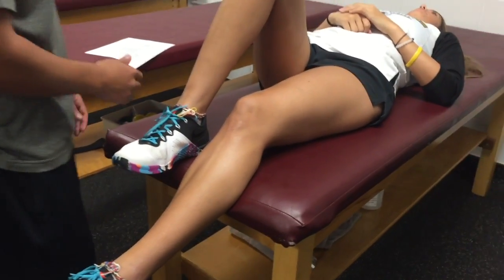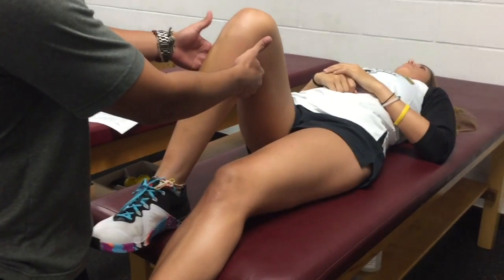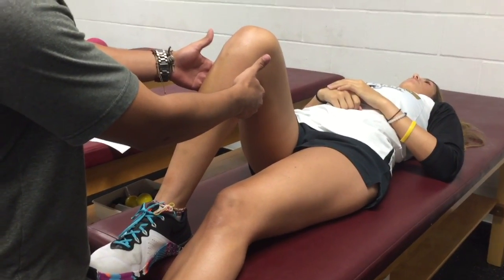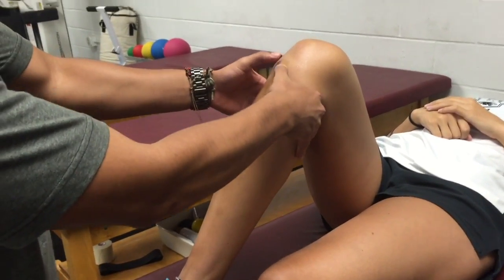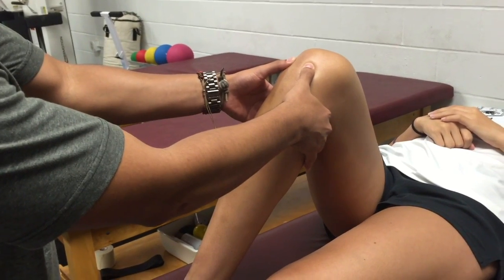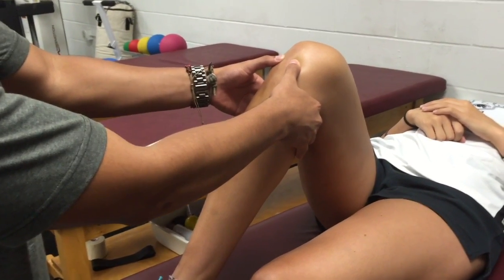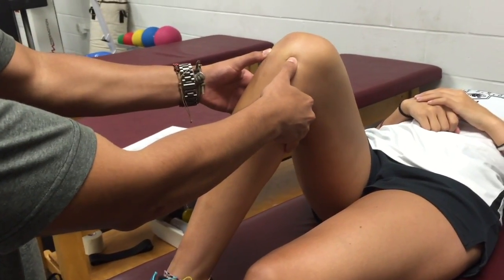And then what we'll do is we'll grasp the proximal posterior lower leg with the fingers. And then you're gonna find the patella tendon and place both thumbs on either side of the patella tendon. Follow the depression medially and then laterally. This depression is the joint line.